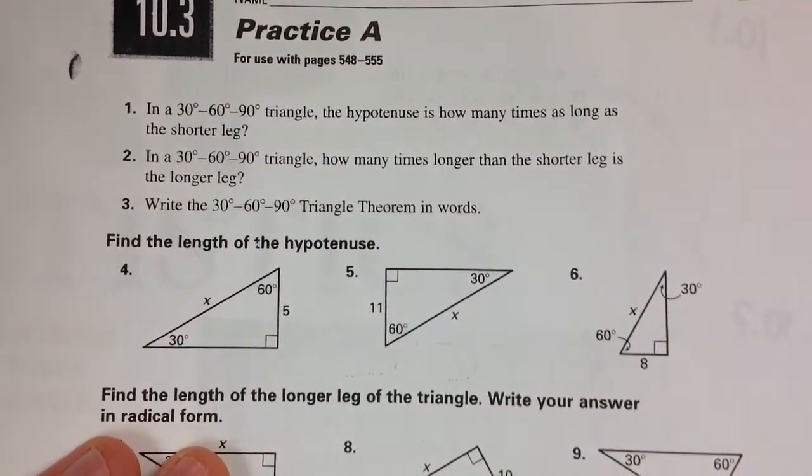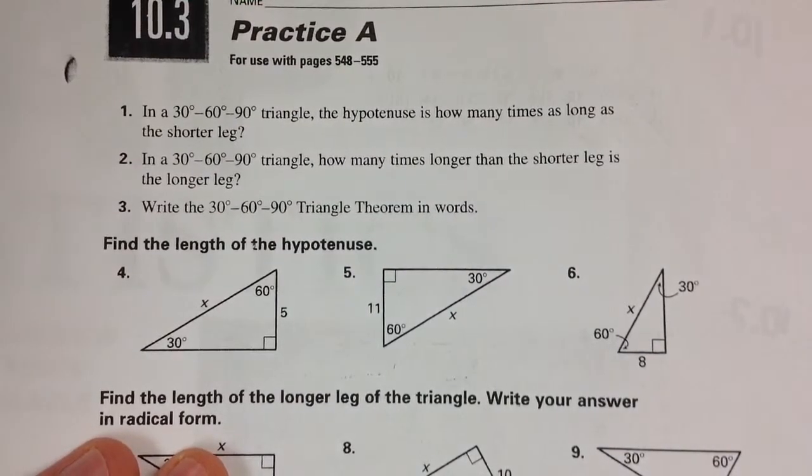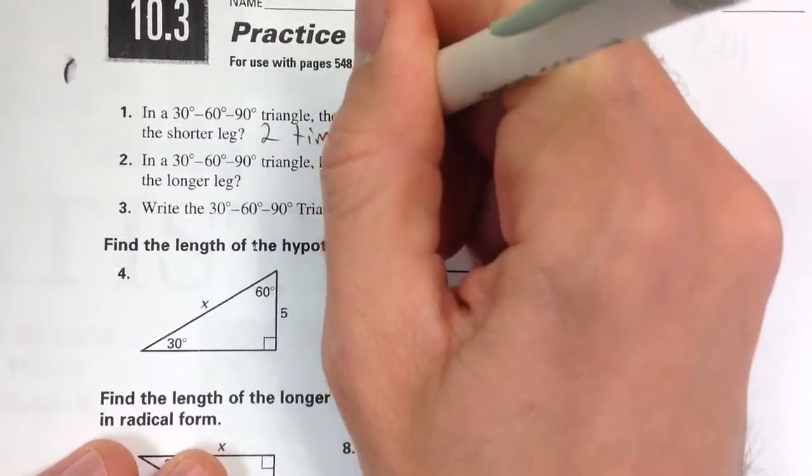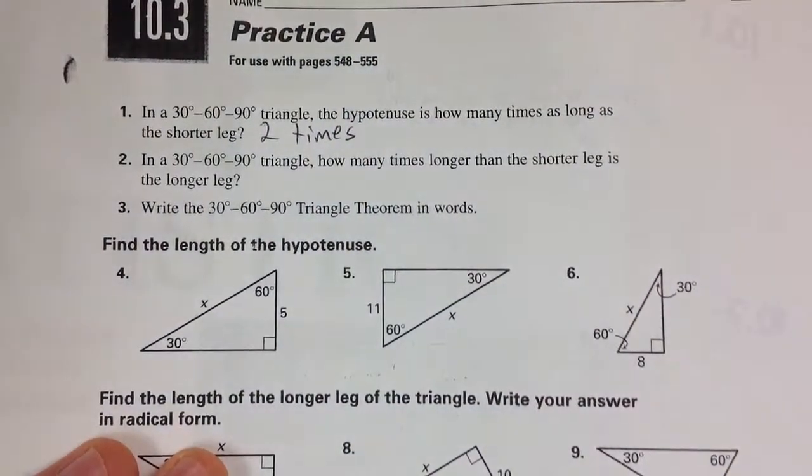Jessica, in a 30, 60, 90 triangle, the hypotenuse is how many times as long as the shorter leg? 2 times. For number 4, it's 10. I agree with you. Yeah.